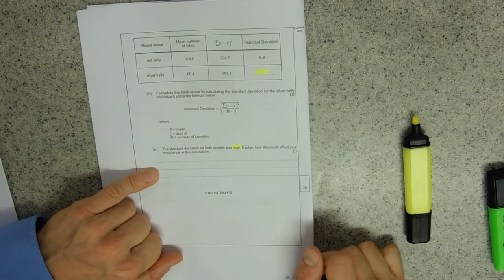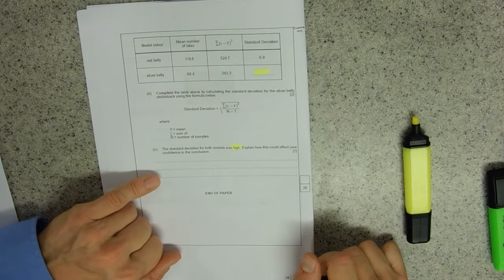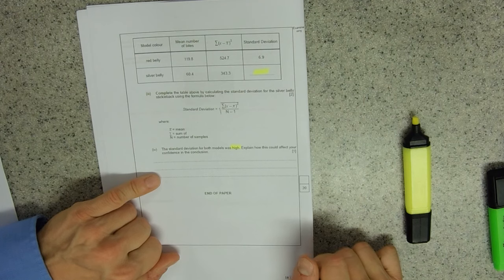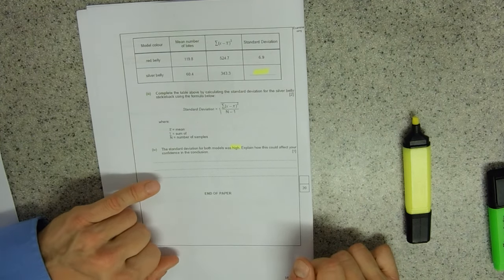Explain how this could affect your confidence in the conclusion. So if it was high, then would that make you more confident or less confident? And that's where you're going with that.